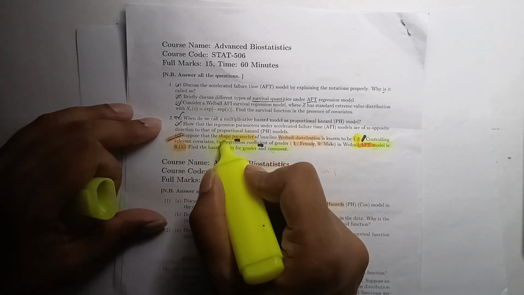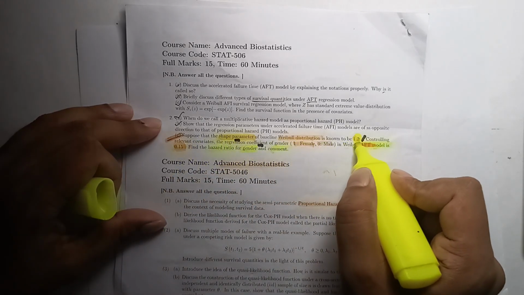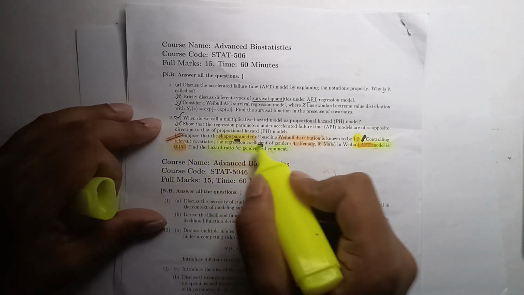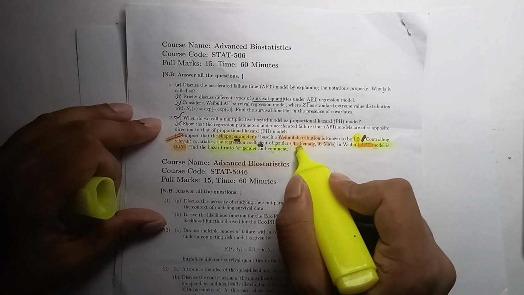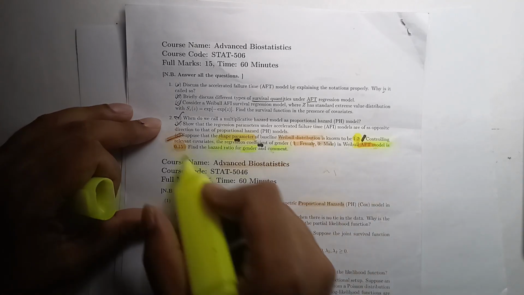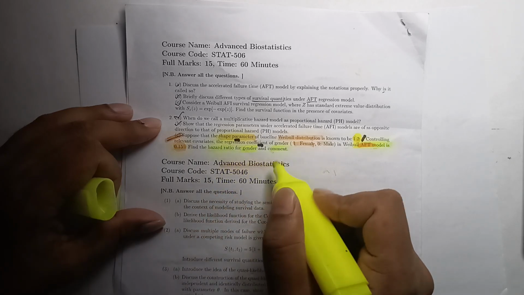So we are given: suppose that the shape parameter of the baseline Weibull is known to be 1.2. Controlling relevant covariates, the regression coefficient of gender, given 1 for female and 0 for male, in the Weibull AFT model is 0.15. Find the hazard ratio for gender and comment on that.